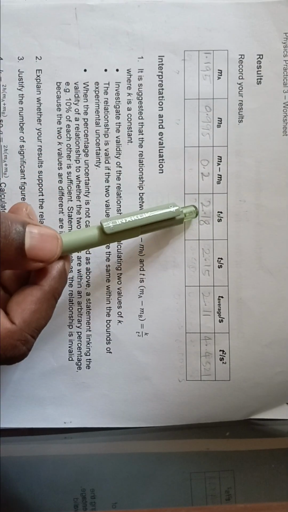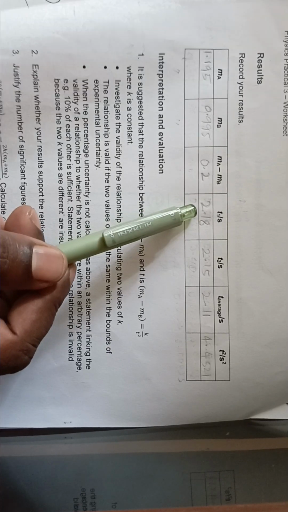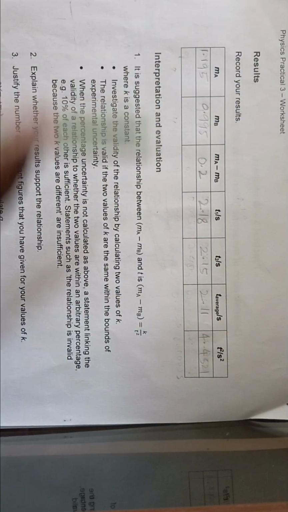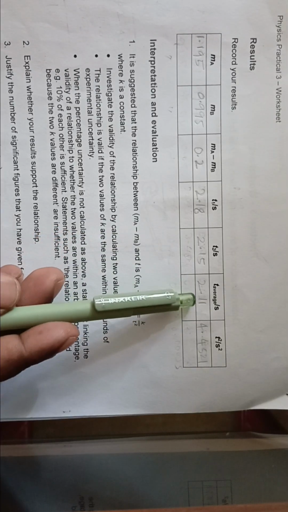There are also the same procedures. If you know this one, you can do everything the same way, and you take readings likewise. Mass A is 1.195. Mass B equal to 0.995. The difference between the two masses is 0.2. For the time, how much it accelerated: first reading 2.18, second time I take the same reading, 2.15. Then it is the average.